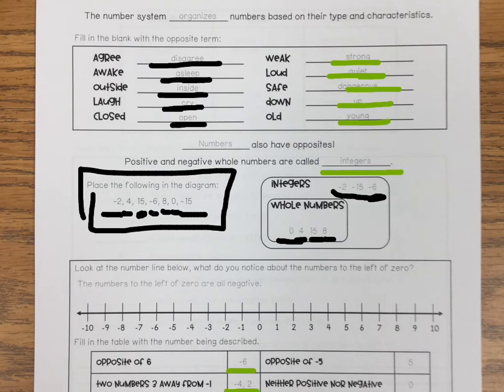Let's look at the opposite of 2 is -2. The opposite of -5 is 5. Neither positive nor negative. That's your number 0.